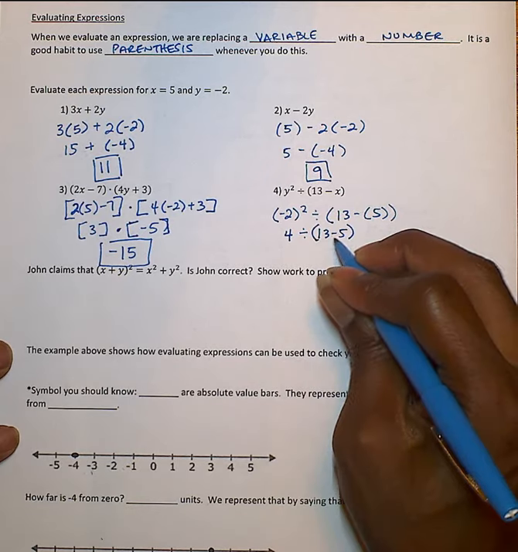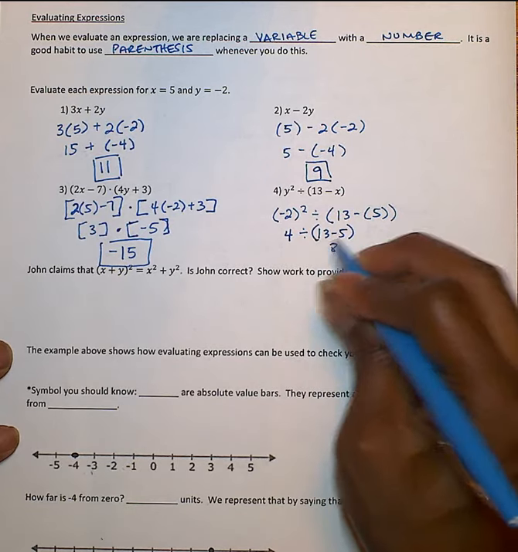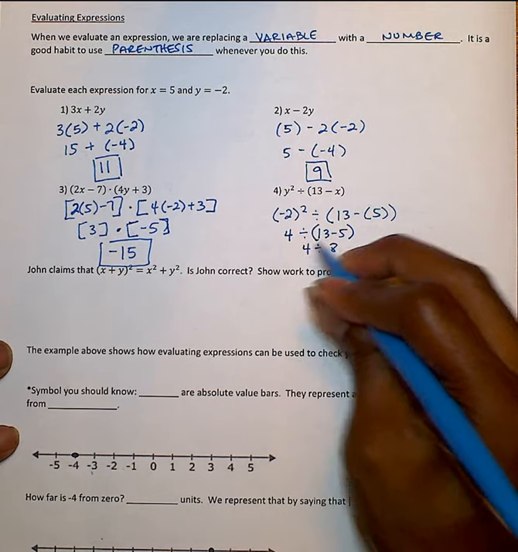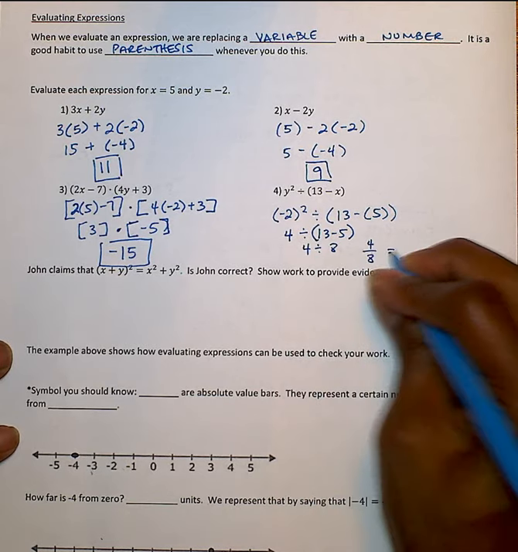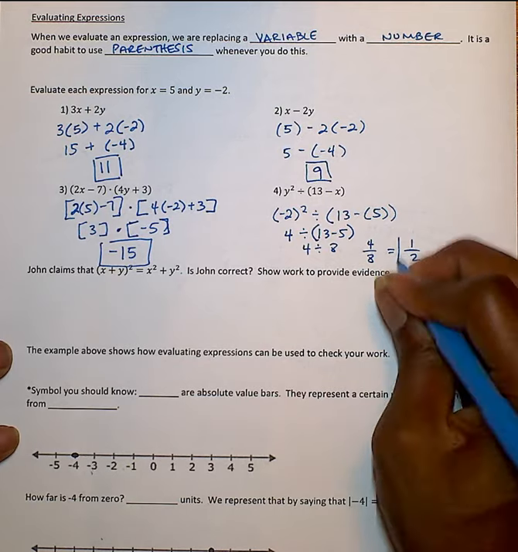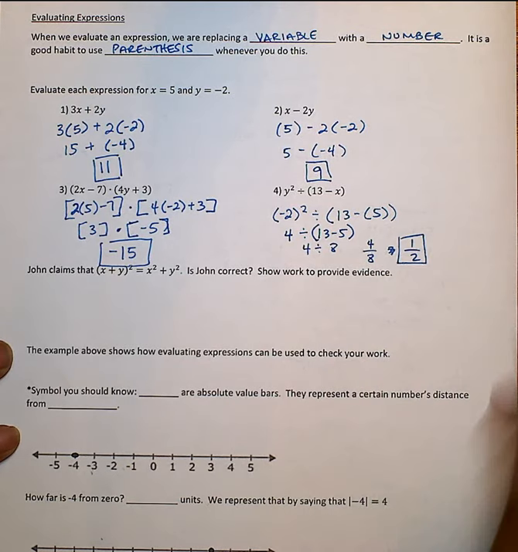So 13 minus 5 is 8. And then 4 divided by 8 is 1/2. Or is equivalent to 1/2. I guess I shouldn't say equals. Alright.